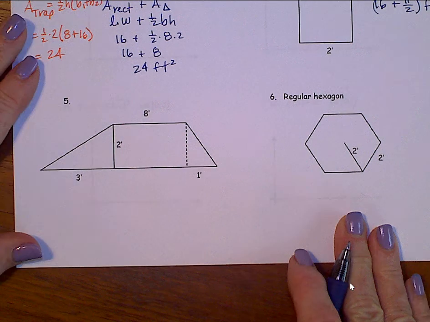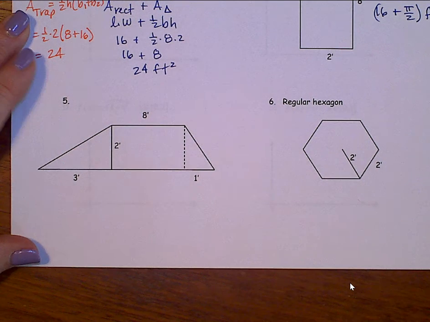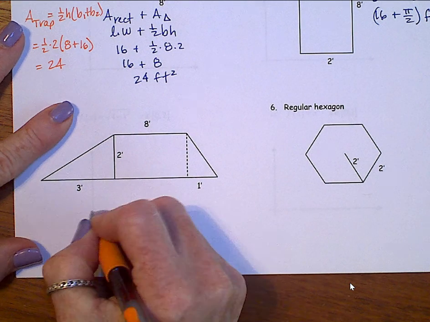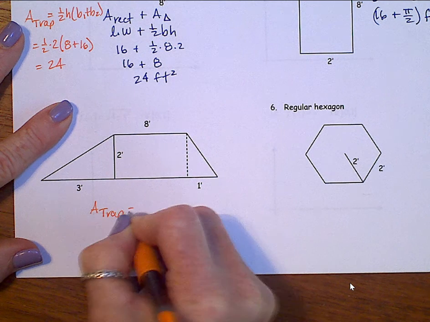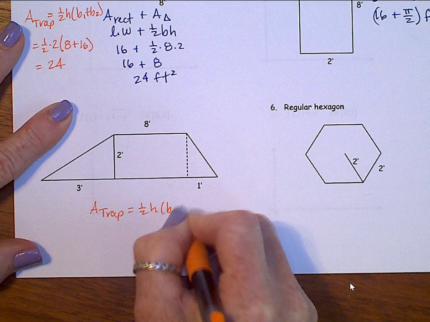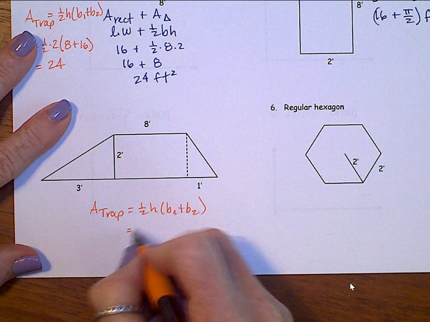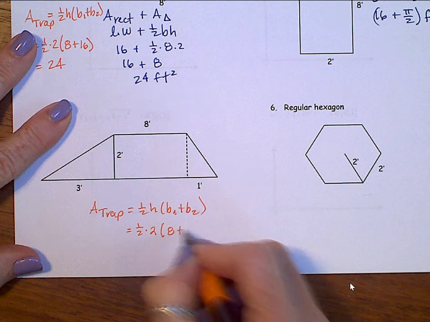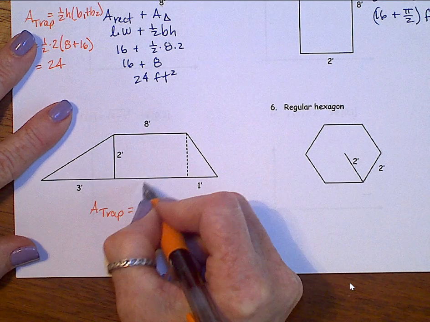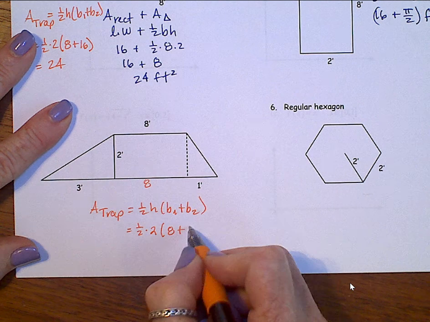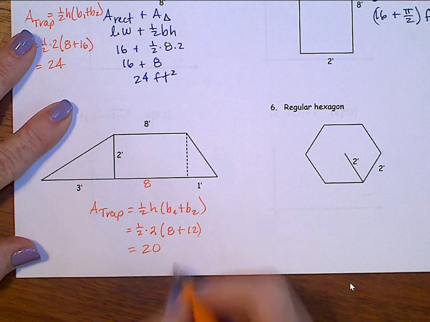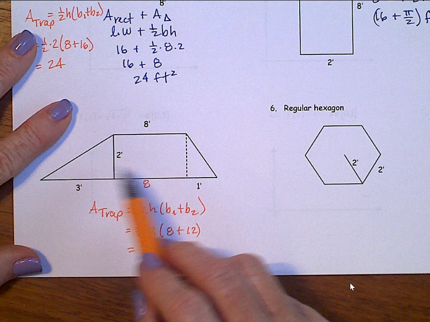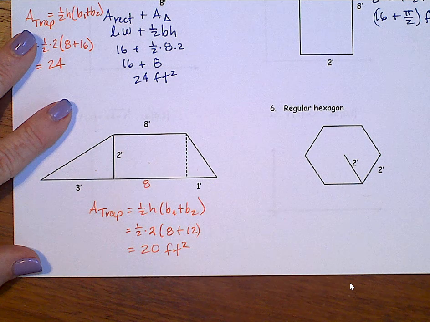And looking at this trapezoid down here, again, we could divide that up into rectangles and triangles. We could also just use that trapezoid formula. 1/2 height times base 1 plus base 2. 1/2 heights 2 times top base is 8 plus bottom base 3 here, 8 in the middle, that's 11 plus 1, 12. And so we will have 20 feet squared. Again, if you are more comfortable, feel free to use the area of a triangle plus area of a rectangle plus area of a triangle.